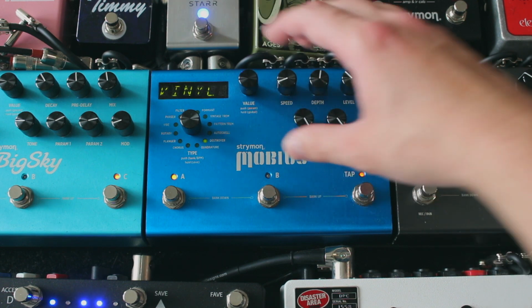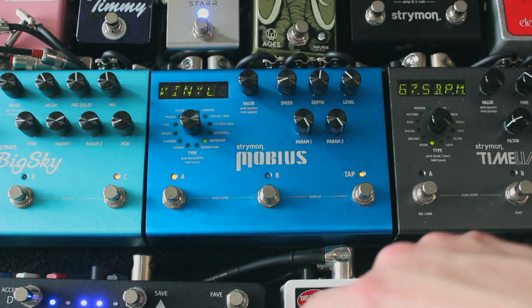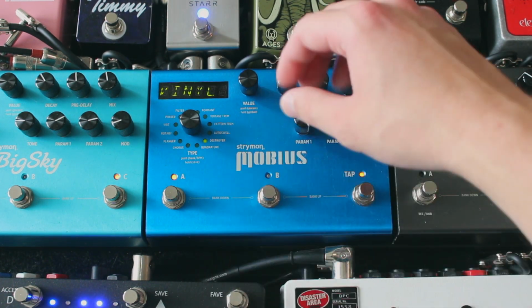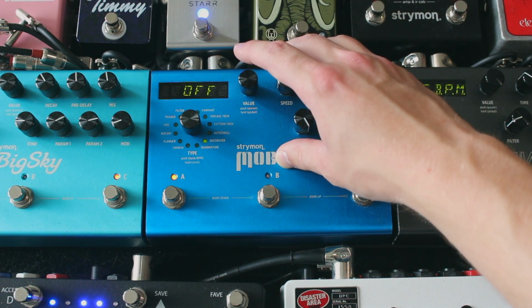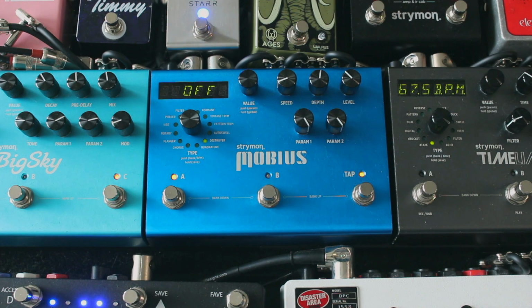All right, so in just a second, I'm gonna hit play on the loop, and I'm going to add in the vinyl control, and we will see how it changes the sound of the loop.